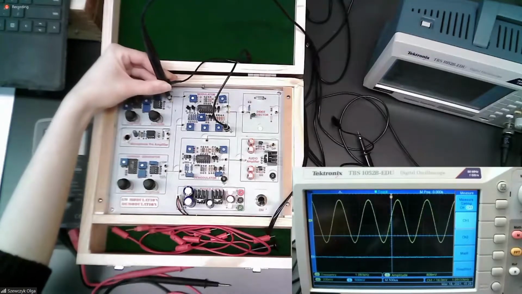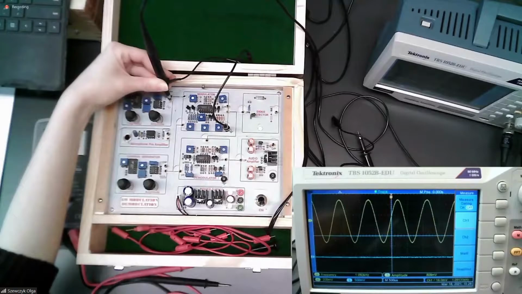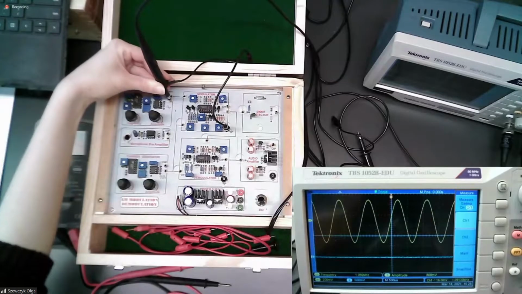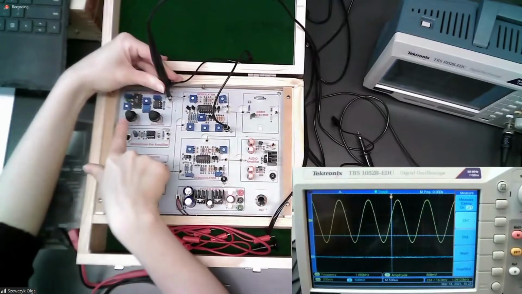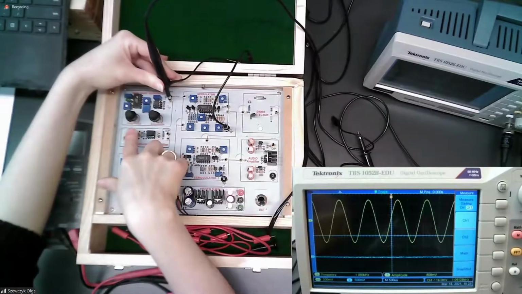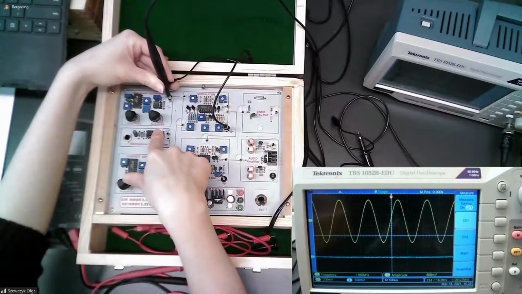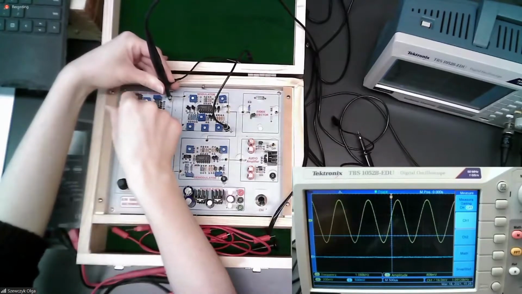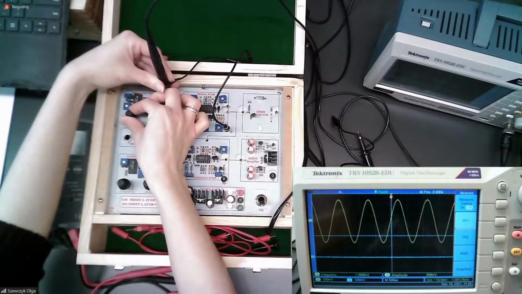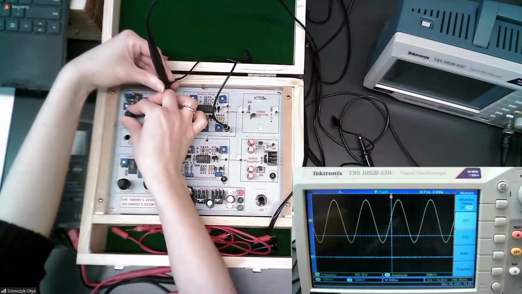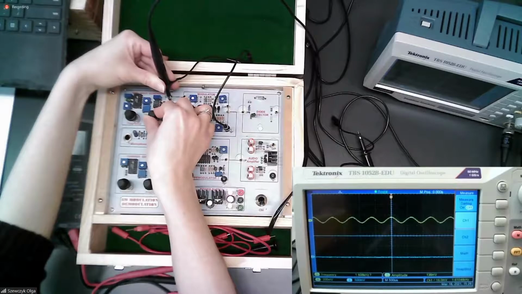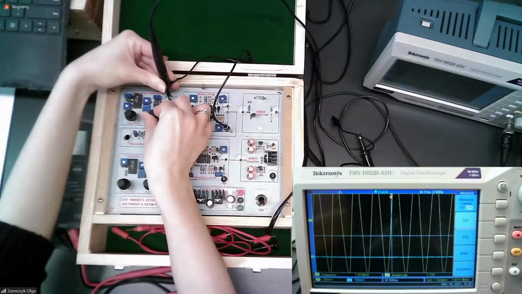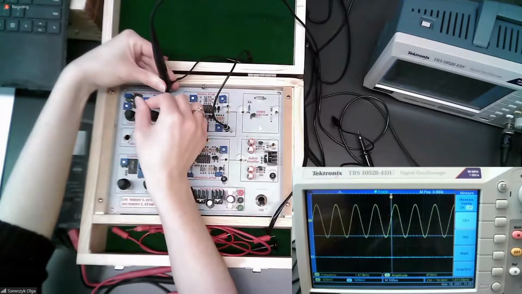Okay. And now we can check what is the minimum and maximum frequency and amplitude of the sine wave generator by using these two knobs. So one is for frequency and the other one is for amplitude. So by rotating these knobs, we can set the proper frequency and also the amplitude. Okay.